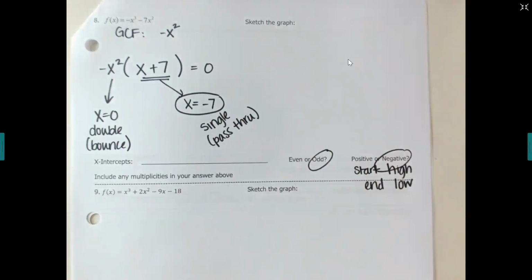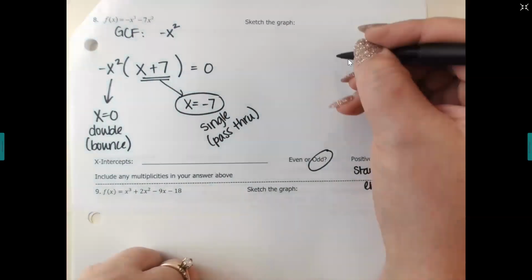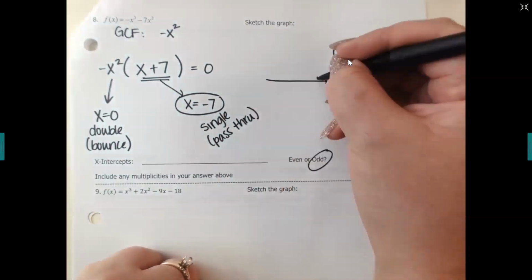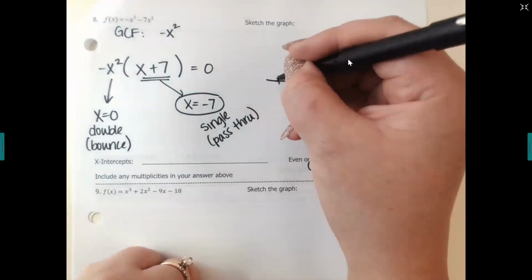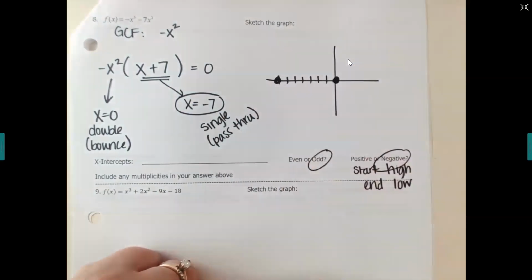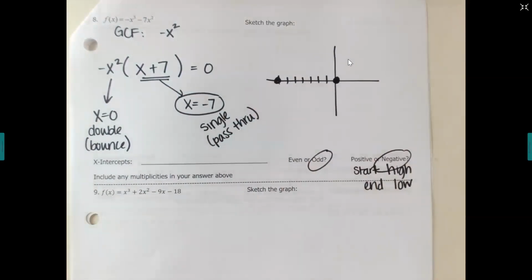Okay, place dots for me at 0 and negative 7 along the x-axis. So 1, 2, 3, 4, 5, 6, 7, and 0. Where is this one going to start? High and end low. So when I do my first touch at negative 7, am I going through or am I bouncing? Negative 7 is a pass through.